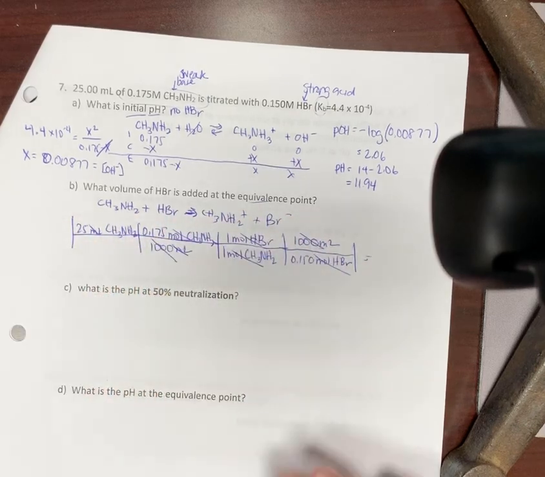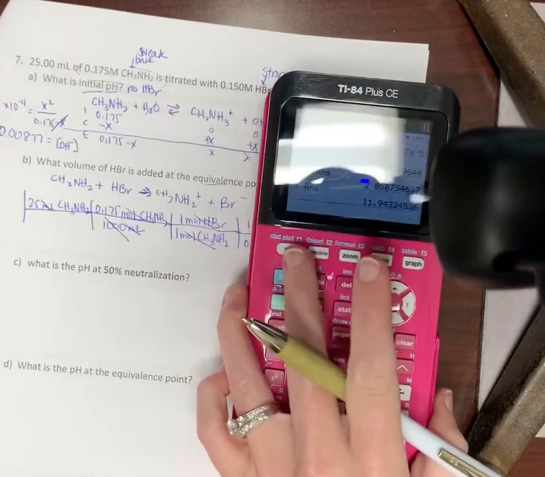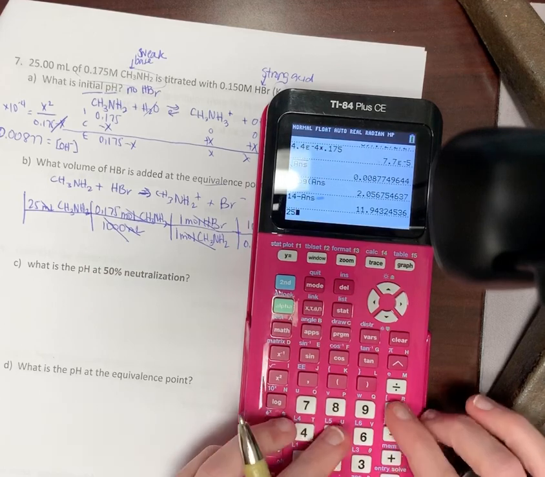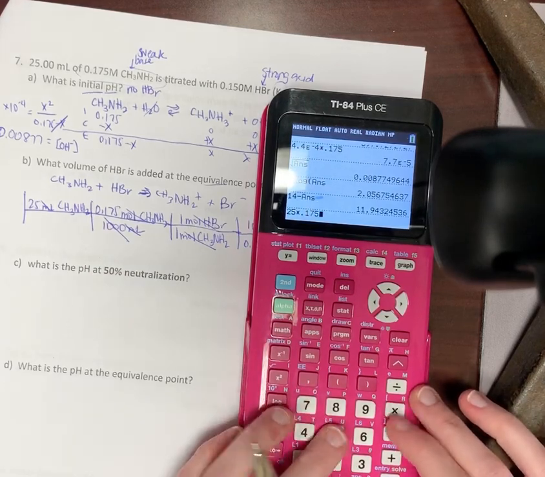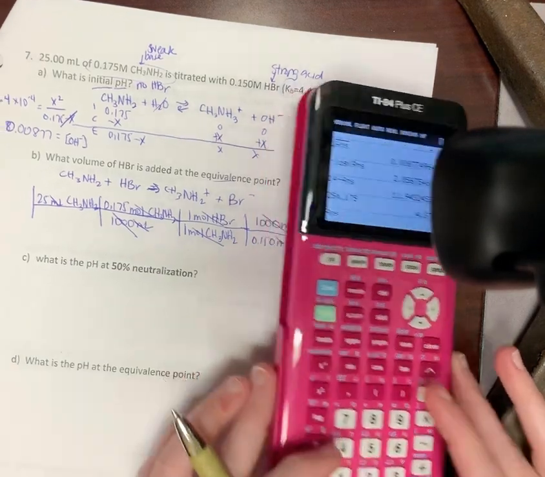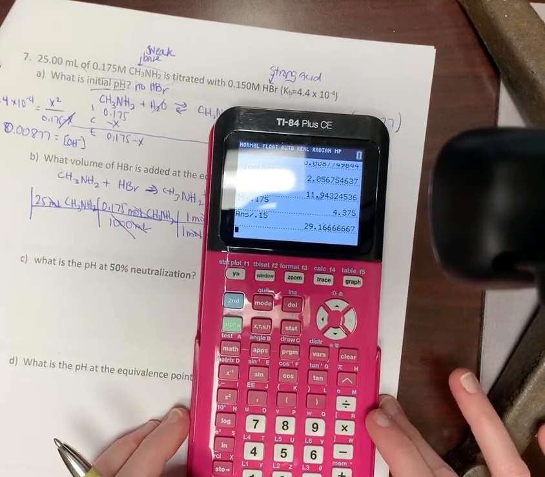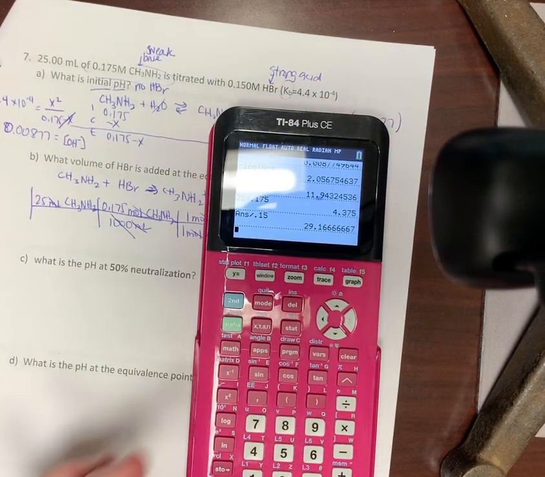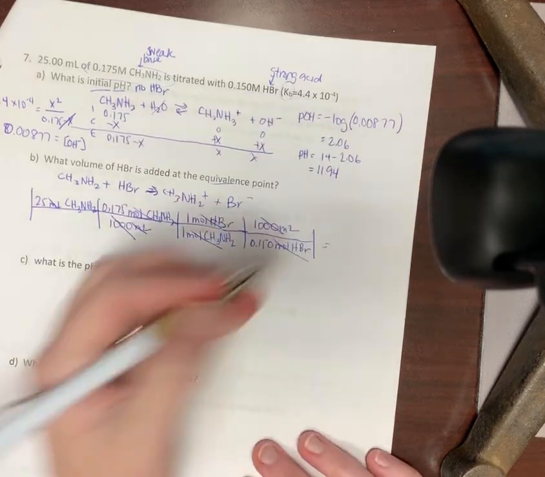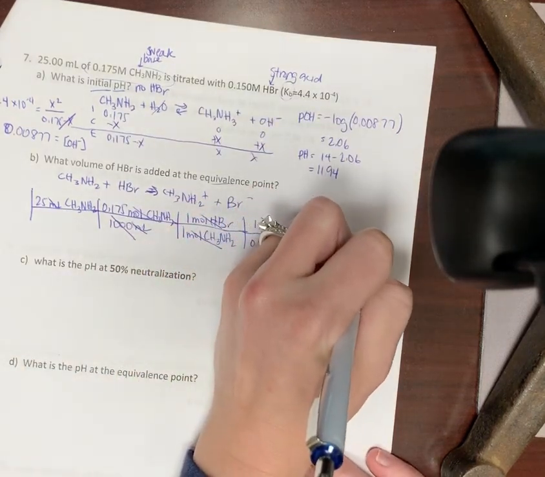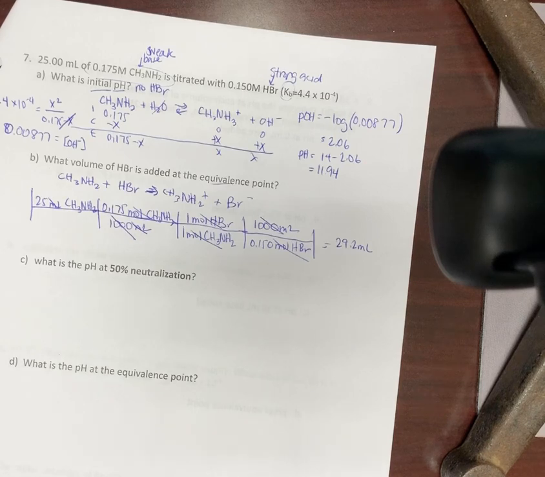Thousands cancel out. So let's take 25 times 0.175 and divide that by 0.15. 29.2 mL will work. That's how I did it.